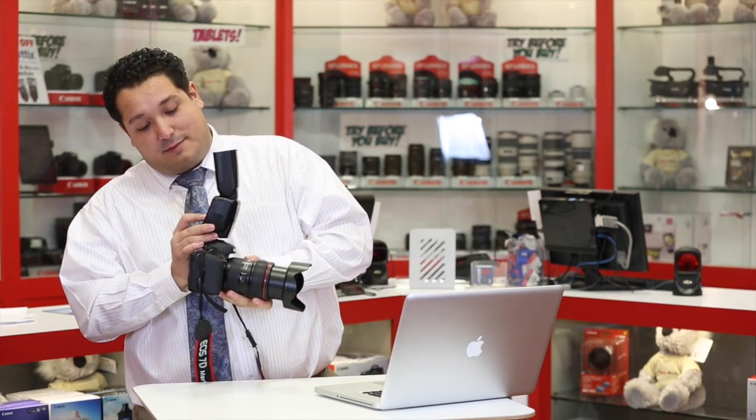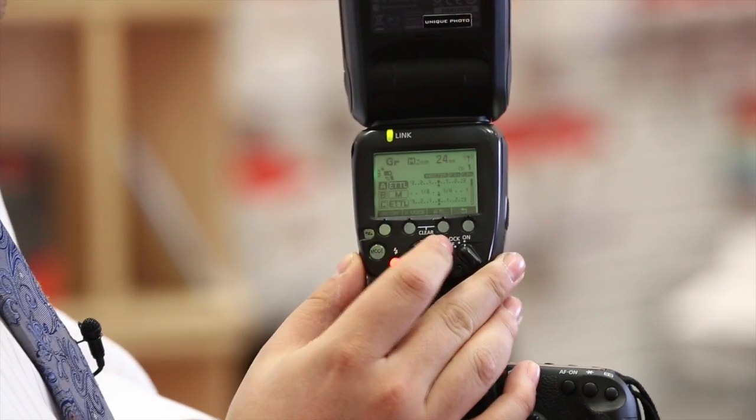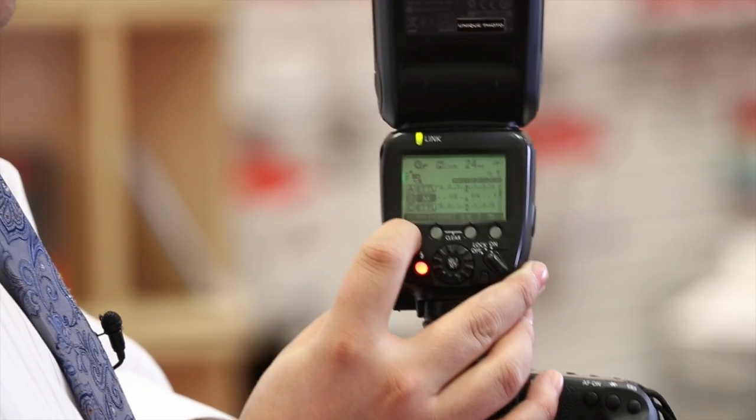Now I can also do the opposite. I'll turn group A back on, and I will turn group B off. So now this is just with our on-camera strobe.